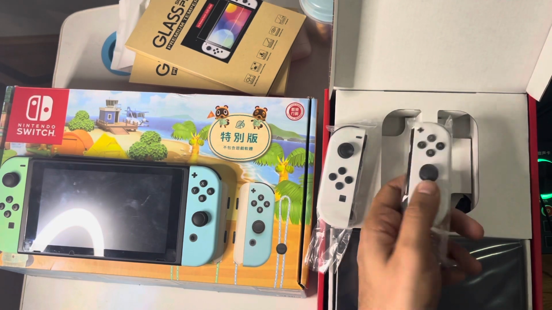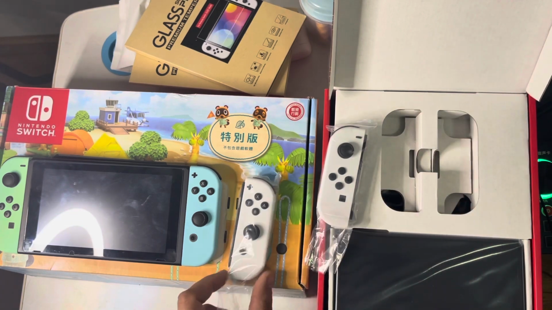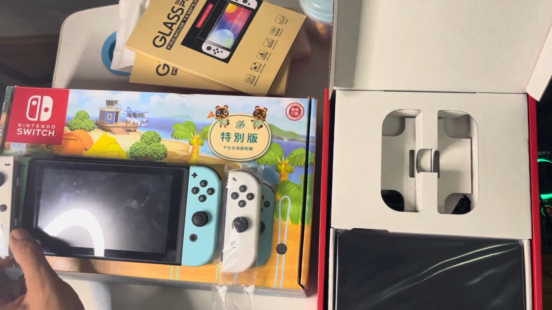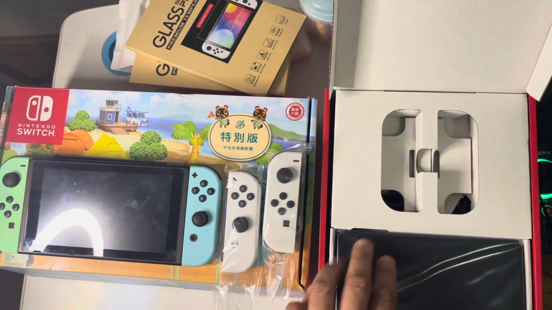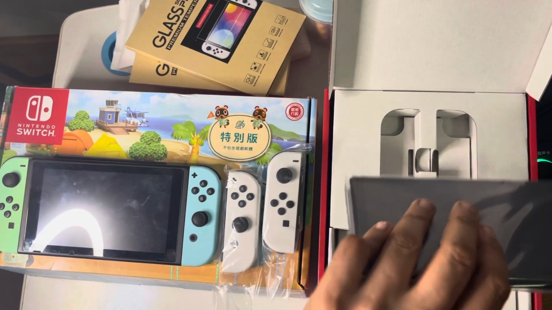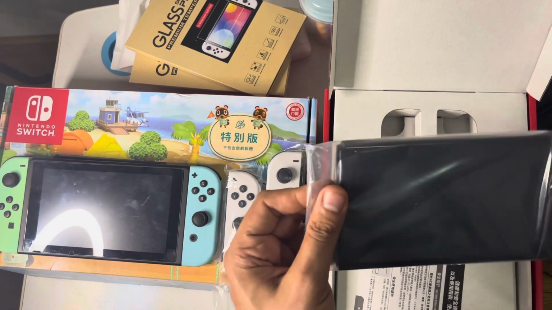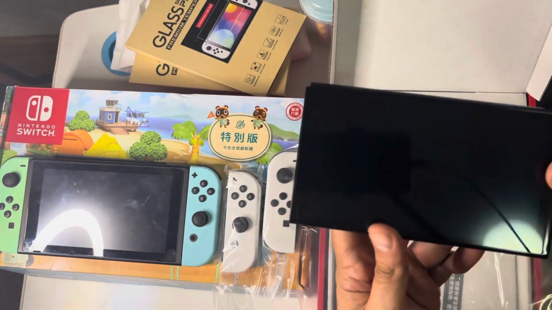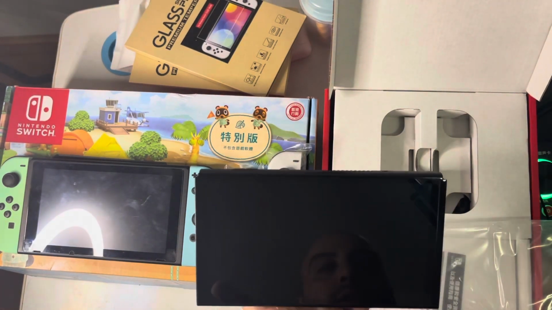It looks pretty much the same as this. If you look at it, they are the same as the other controllers. They'll fit nicely onto this screen. Now look at the screen as well. Doesn't seem too much of a difference aesthetically, like looking from the outside in. I've been told as well that these screens, the OLEDs, actually have their own kind of coating on them.